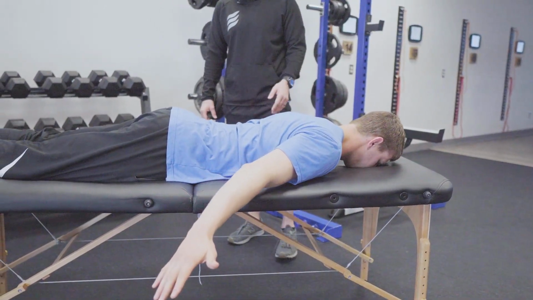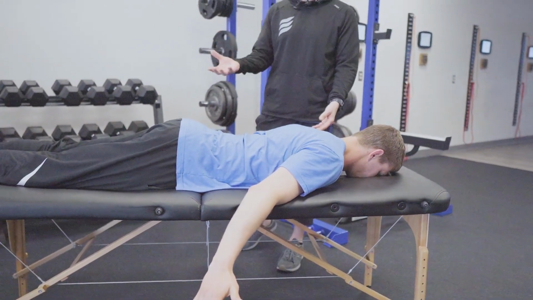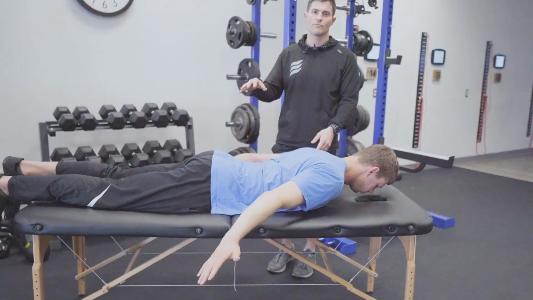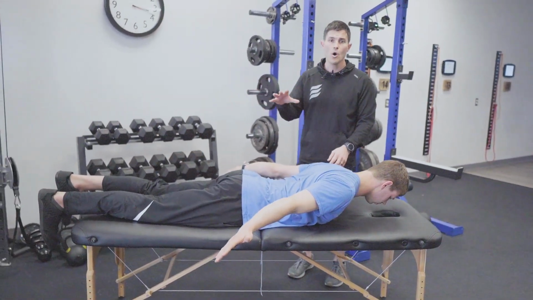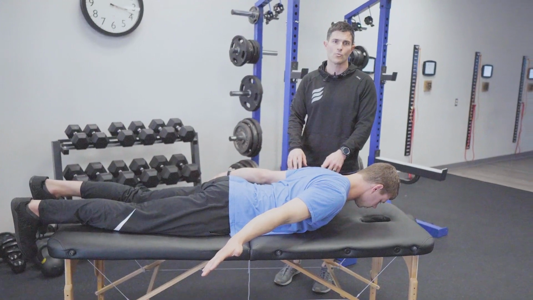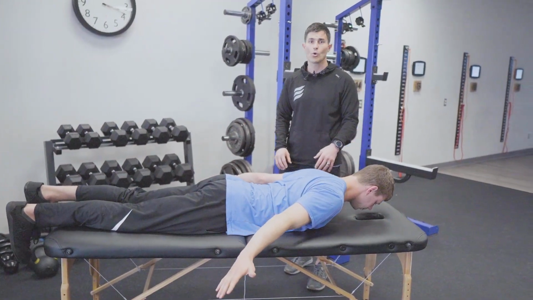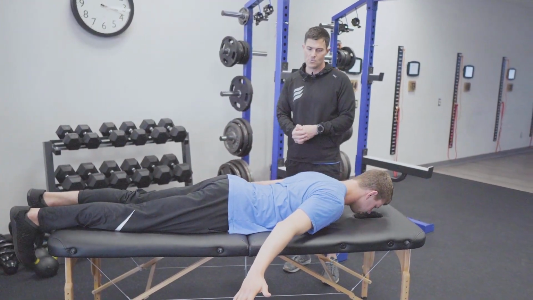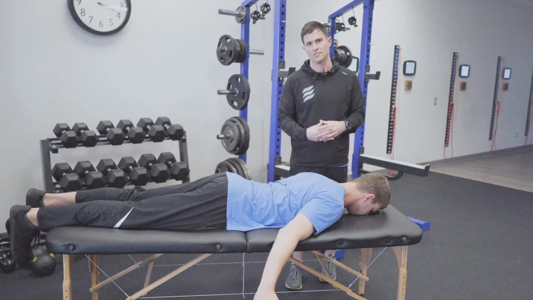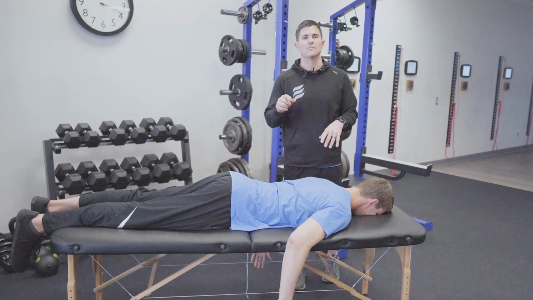and re-engage the abs. Okay, so you'll notice Ryan's coming up nice and slow and deliberately. He's going to hold the position for a couple seconds, and then he's going to slowly let the shoulders roll around the rib cage, bringing the arms back down towards the ground or table. And he's going to do that for 2 sets of 20 repetitions. And again, give yourself a minute of time in between.